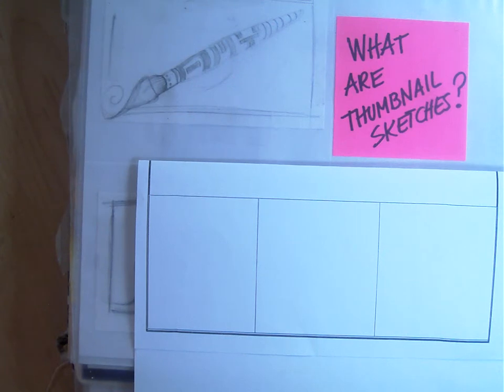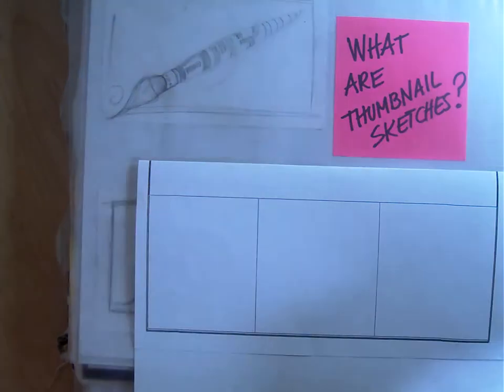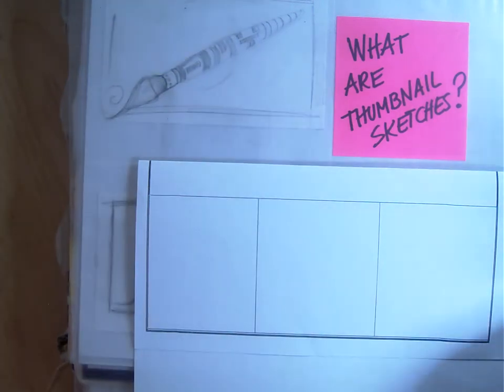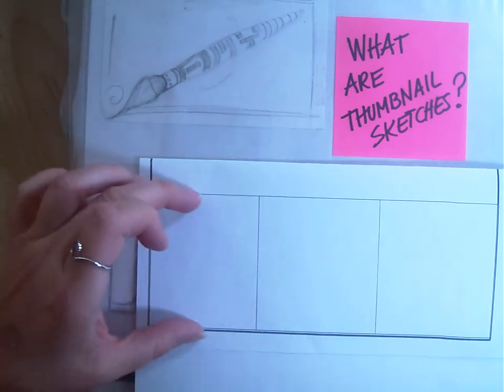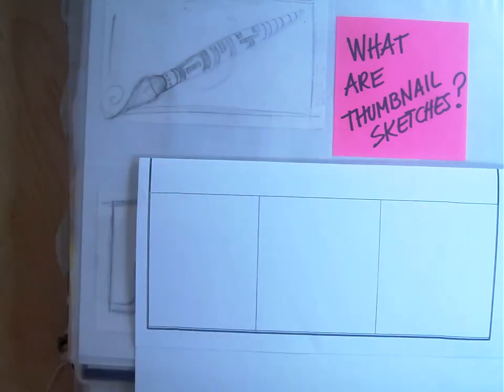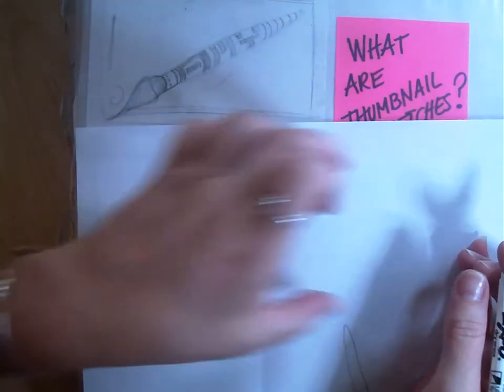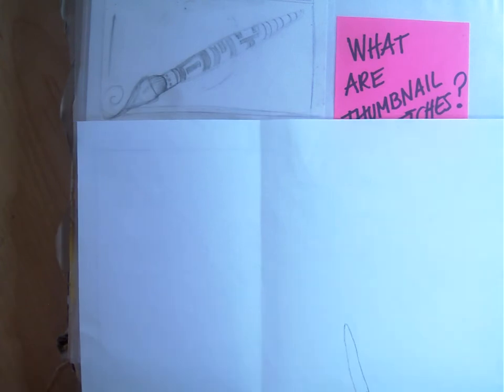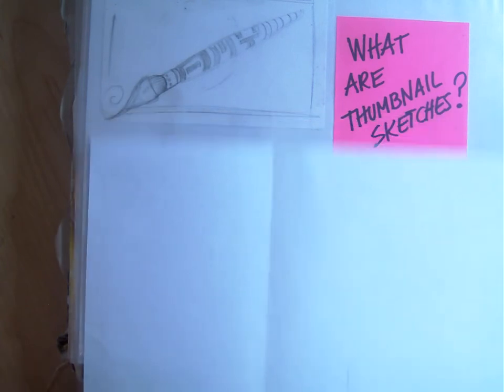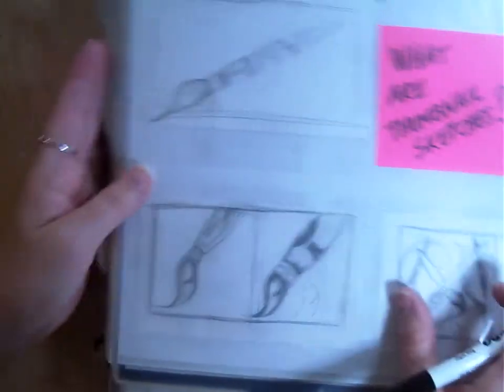Today we're going to be using thumbnail sketches to represent small versions of possible ideas for our design project. So my thumbnail is small. These little boxes are small. You can actually sketch in on the worksheet that I've provided, or get a blank piece of paper and create 3, 4, 5 small versions of how you would like to incorporate the requirements. So I have some examples here.